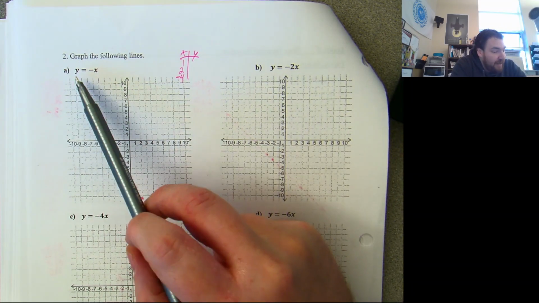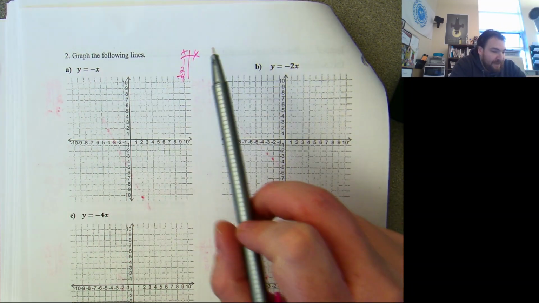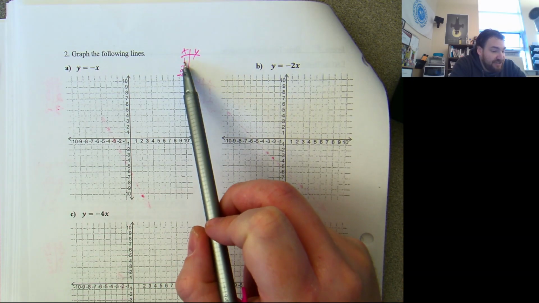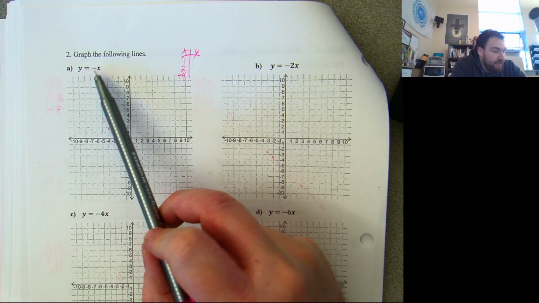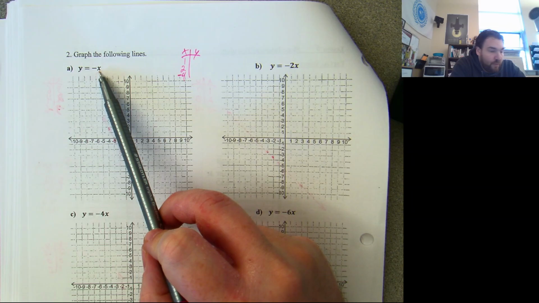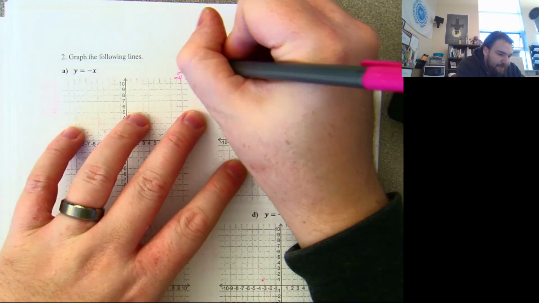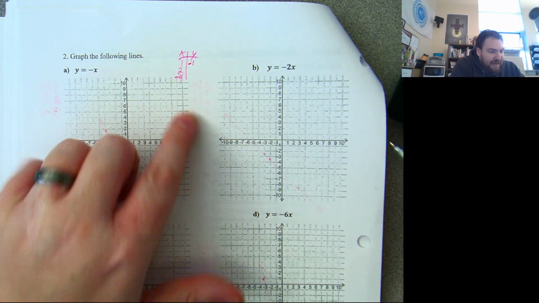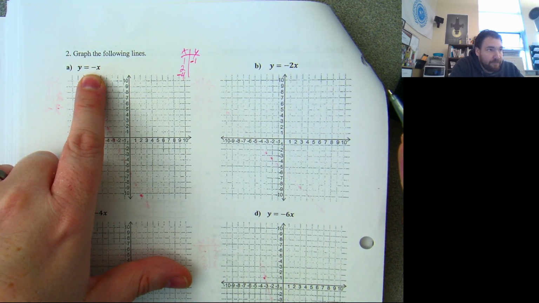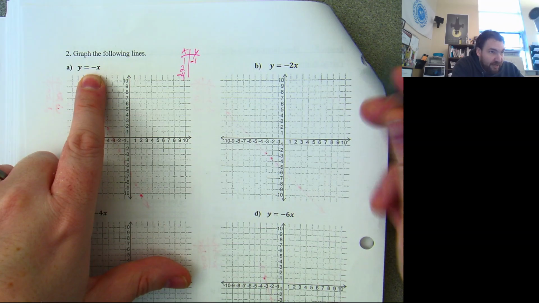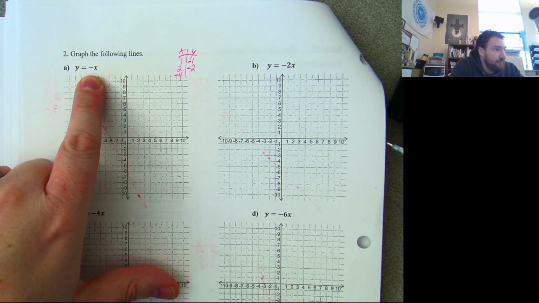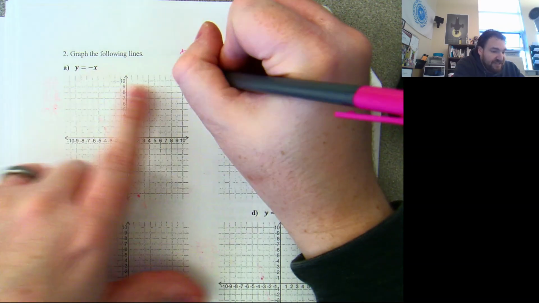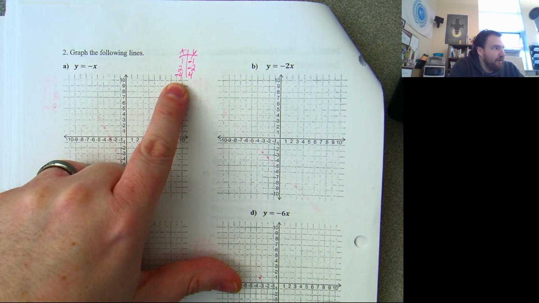So in this equation, y equals negative x. If I plug 1 in there, if x is equal to 1, then y is just going to be negative 1. Y is equal to the negative of x. So if I plug x is equal to 2 in there, what's y going to be? Negative 2. And if I put x is equal to negative 4 in there, y is going to be positive 4. Because the negative of negative 4 is positive.